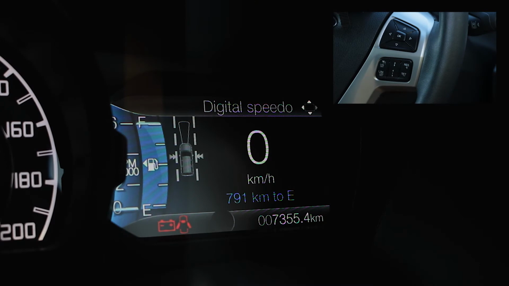Okay guys, here we are in the car, and at the moment you can see on the right hand side of my dashboard here we've got the digital speedo illuminated, and we're going to be focusing on this side of the instrument cluster today, along with the right hand side steering wheel switches which we use to control the menu options in that display. So at the moment we're in the digital speedo. Now you can change the way that display looks simply by using the buttons here on the right hand side.